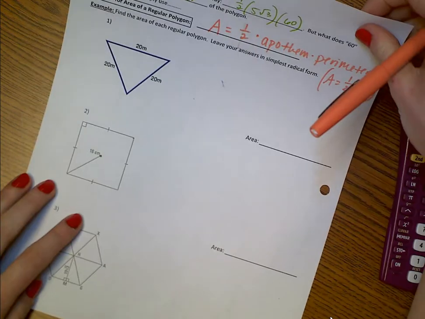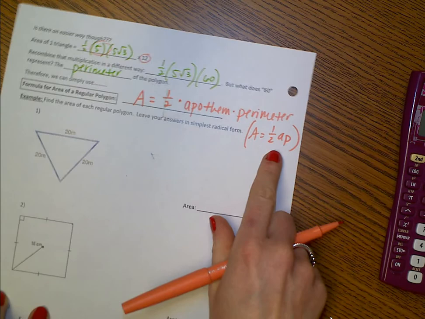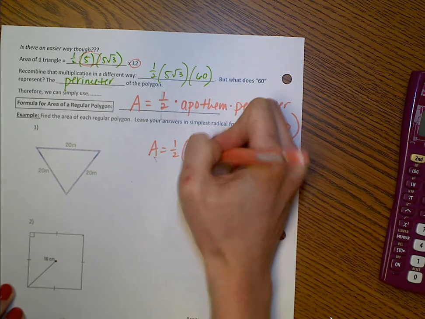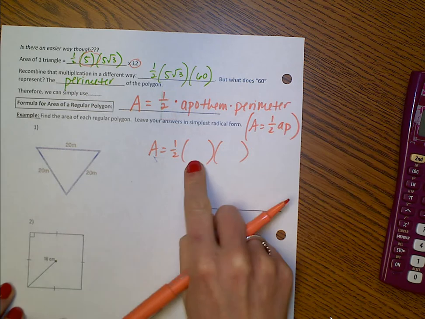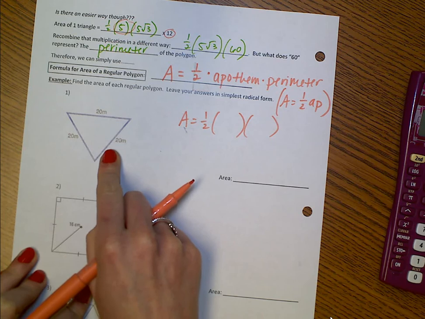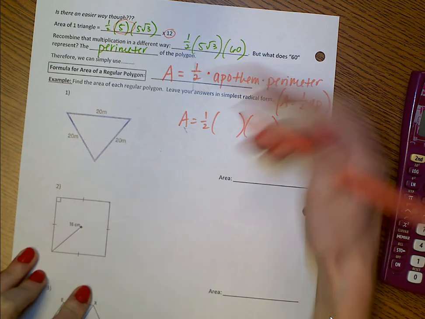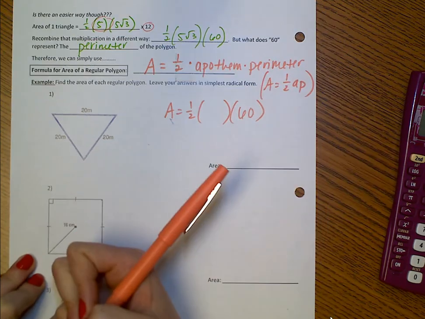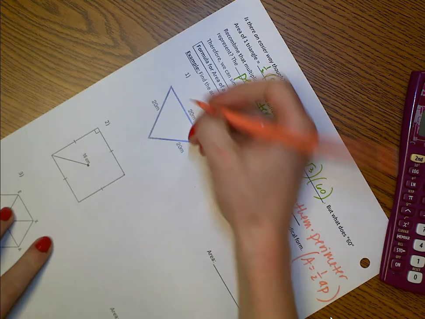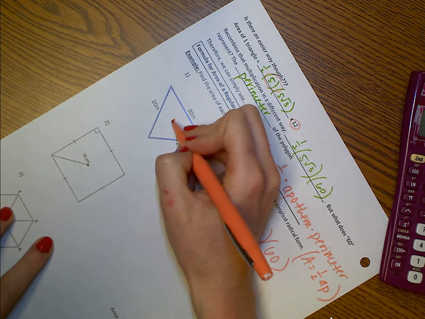So the first thing you want to do is, well, I can find the perimeter, so let's start up our formula. 1/2 times the apothem times the perimeter. This is regular because all the sides are the same. So the perimeter would just be 20 times 3, or 60. I just need the apothem. So let's draw the center in, and let's draw each radius in.